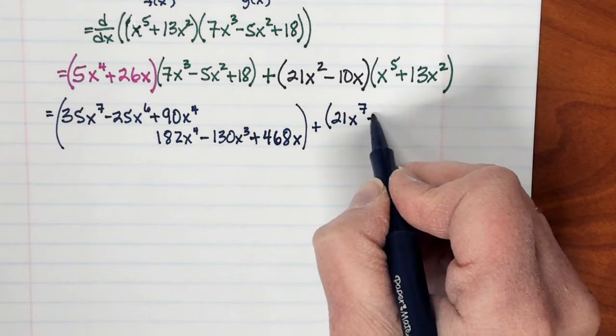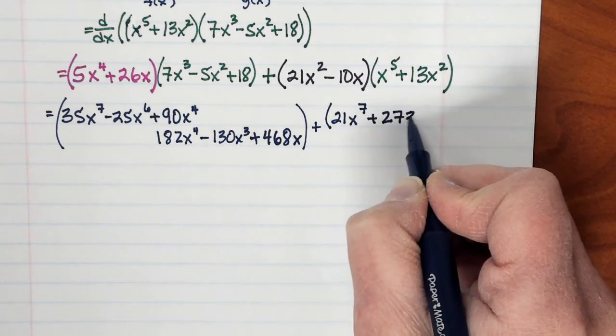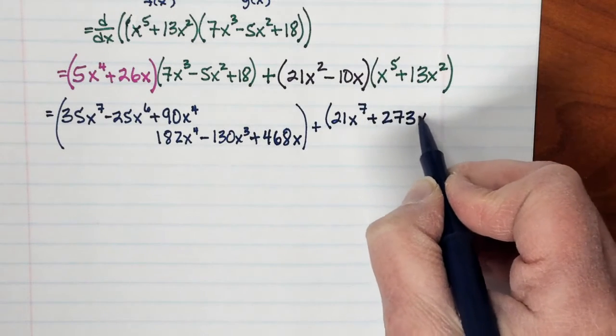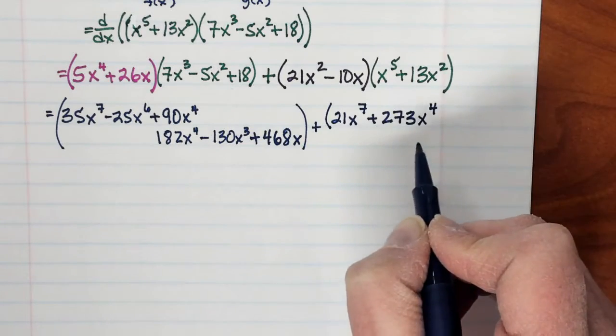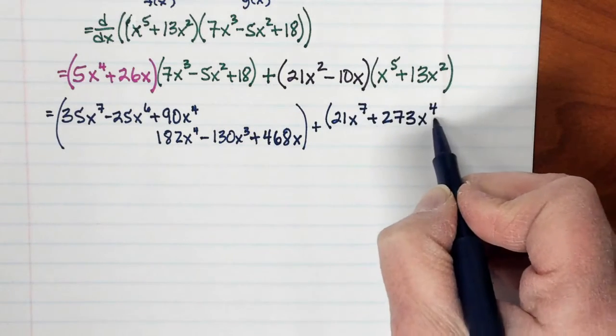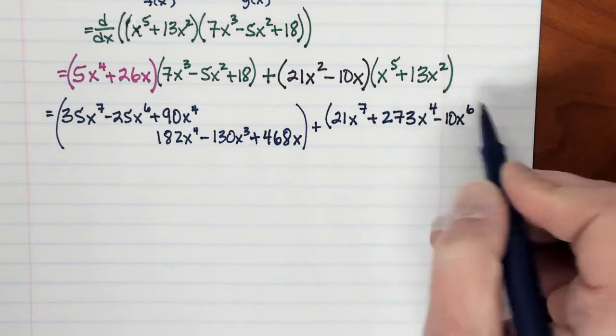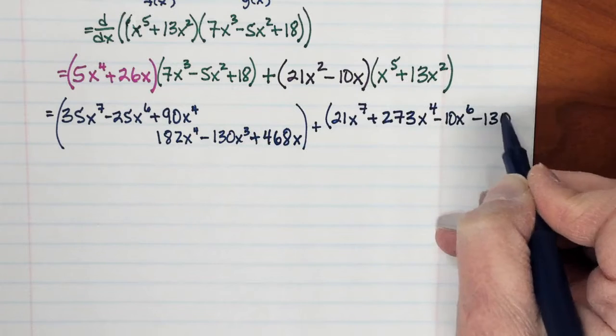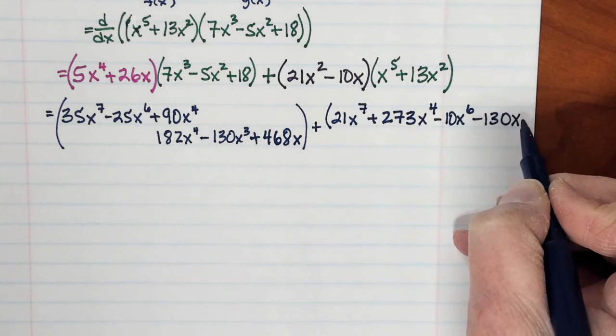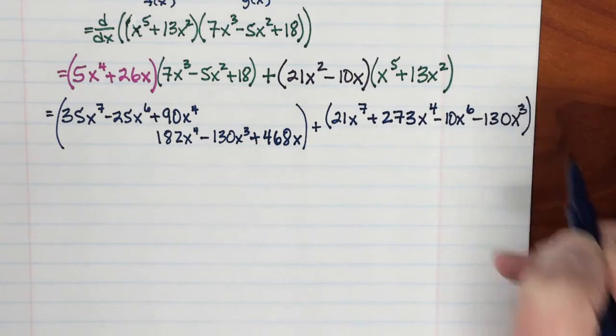So that is a 273x to the fourth. Inside is going to be negative 10x to the sixth. And the last term would be a negative 130x cubed. Boy, I barely made it.